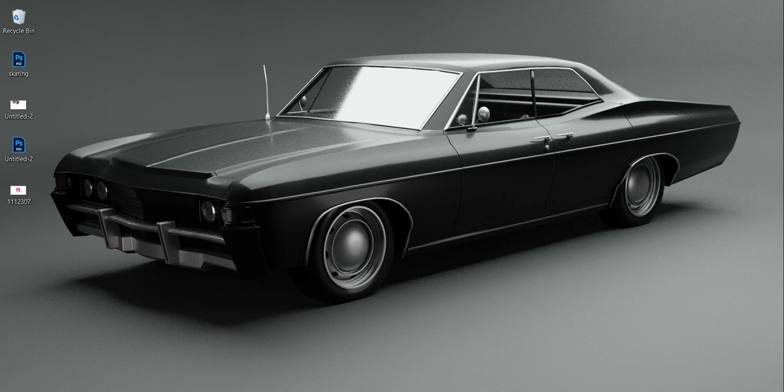Hi everyone, today I'll show you how to make a simple composition with Revolve tool and Fall Apart tool. First, let's talk about Fall Apart tool.